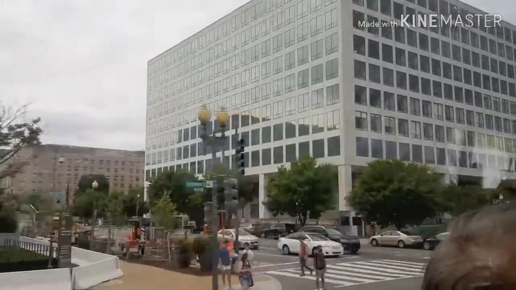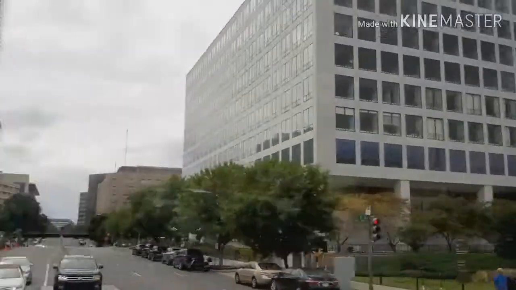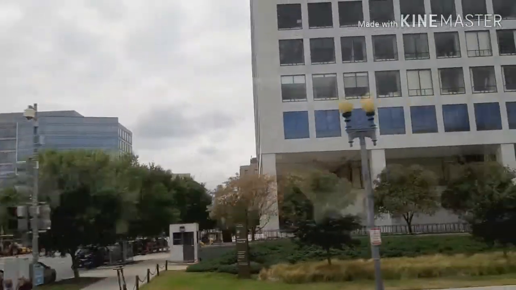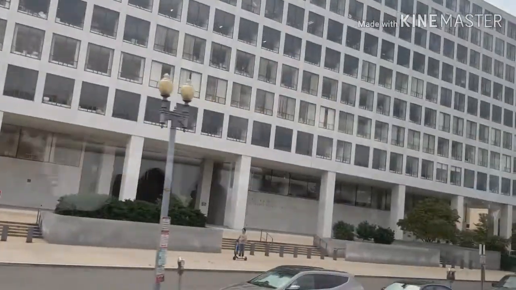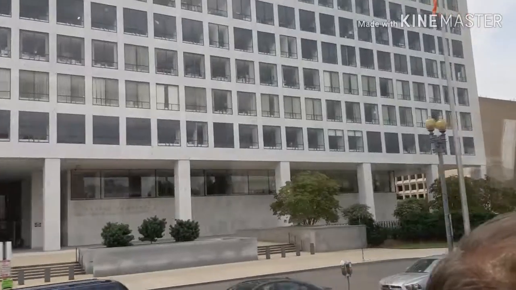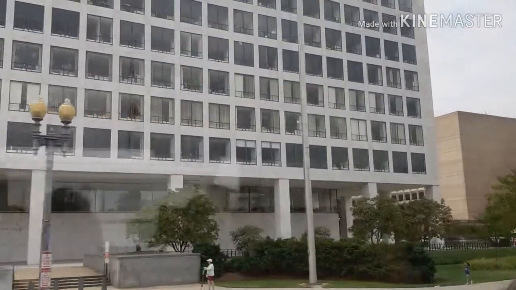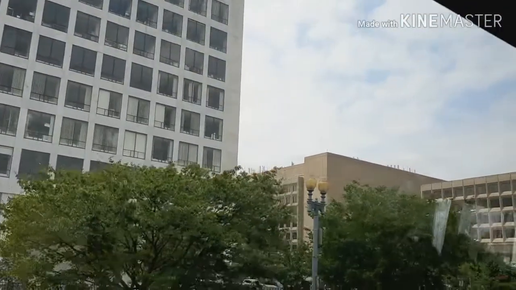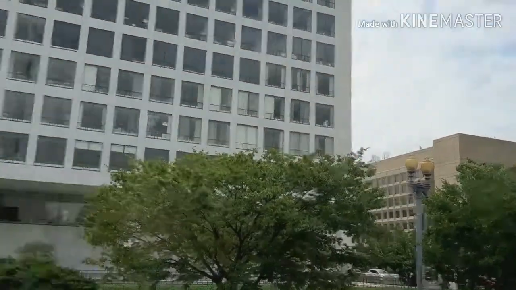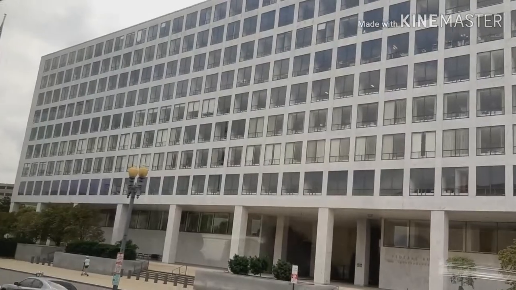These are much more interesting on the other side, but I already told you about that. Skyscrapers. The Hirshhorn Museum and Sculpture Garden. This is one of the first Smithsonian institutions. That's a museum of design and industry. However, that one is closed for renovation.